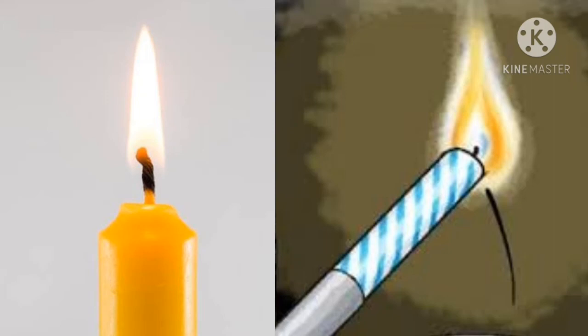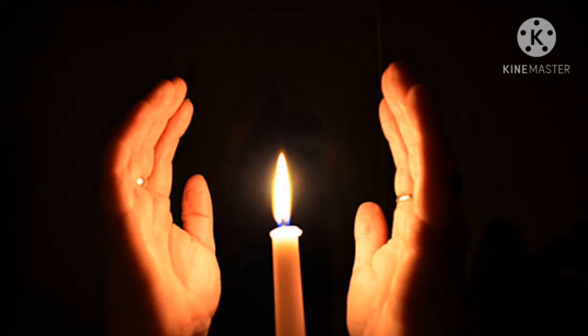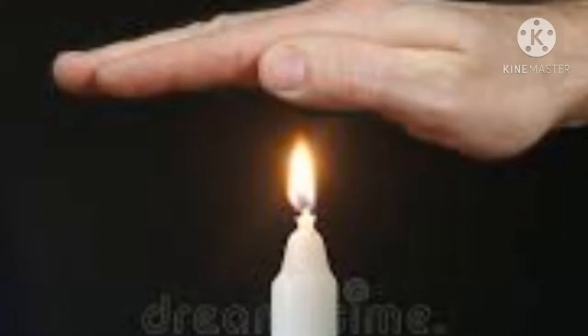Activity 2. Heat of flame. Take a lighted candle. First, bring your hands sideways of the flame. Then, put one hand above the flame. What do you observe? You feel too hot above the flame because the air above the flame is very hot. Now, put your hands at the side of the flame. The flame is not very hot as compared to the air above the flame.